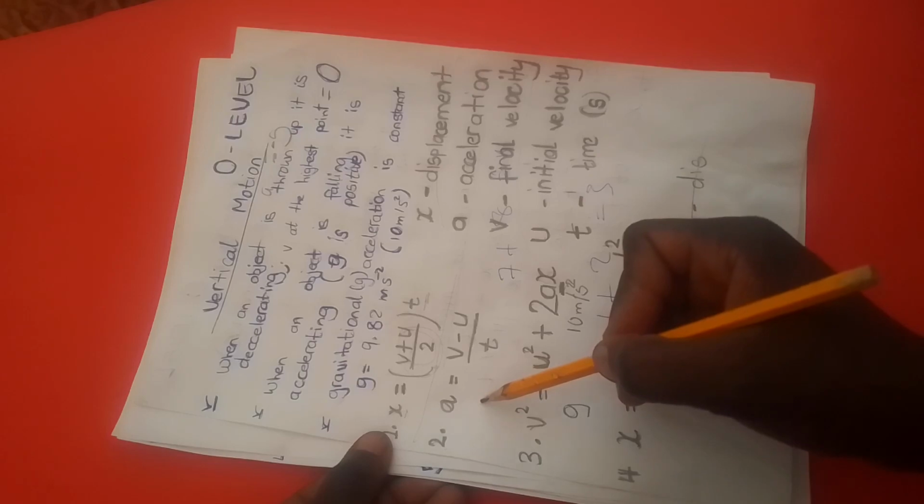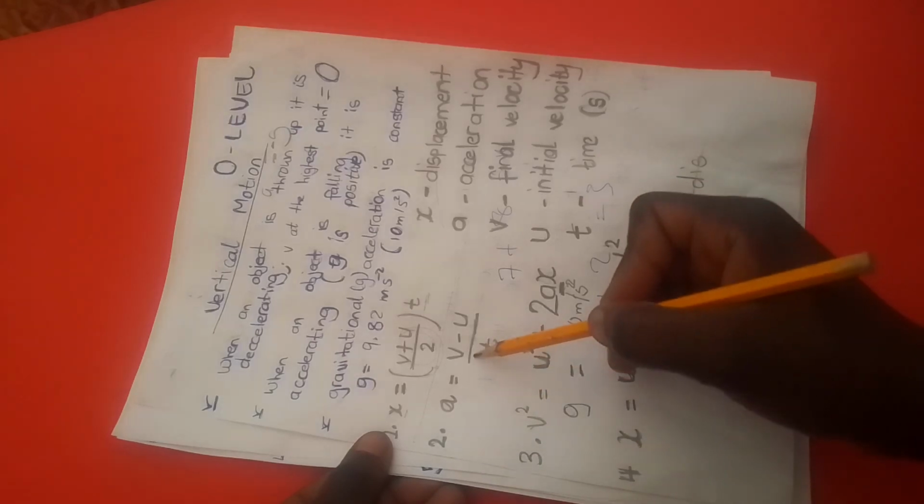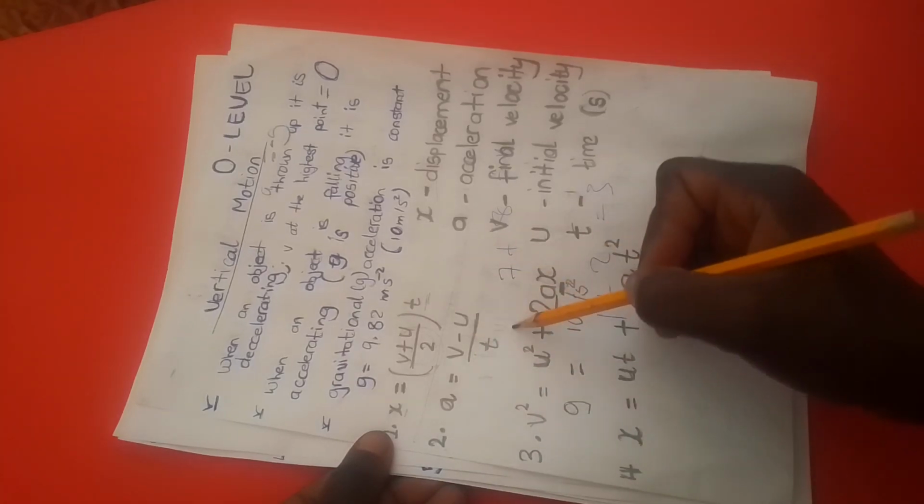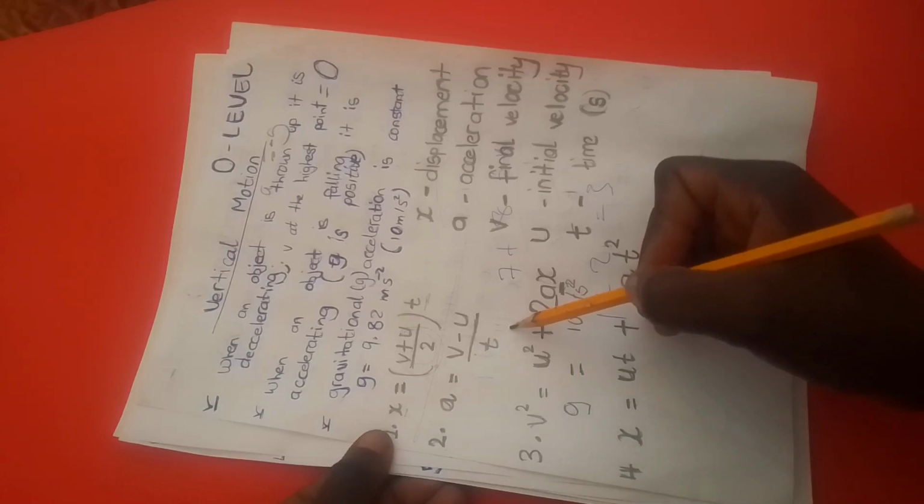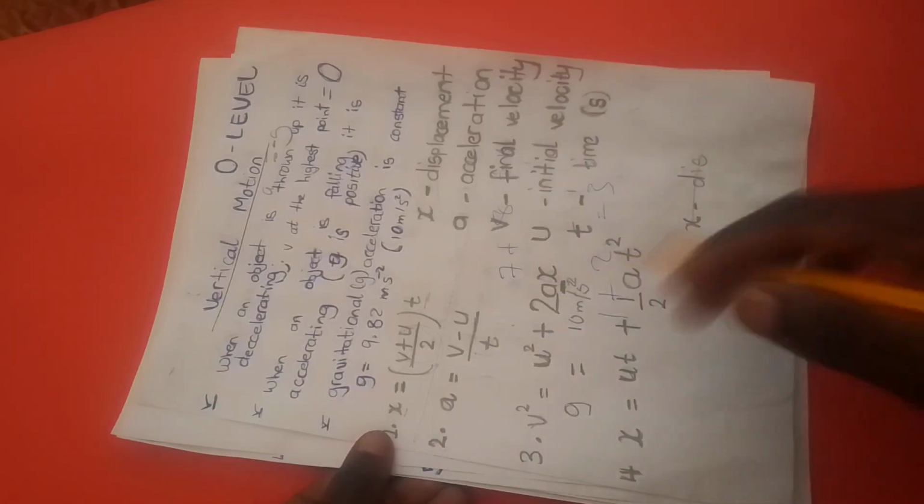Okay, the second equation: a, acceleration, is equal to final velocity minus initial velocity over time t. So that's the acceleration. Whenever you want to find acceleration, you use that equation.